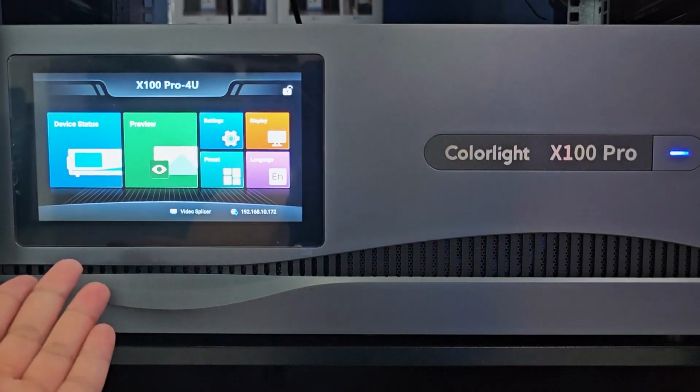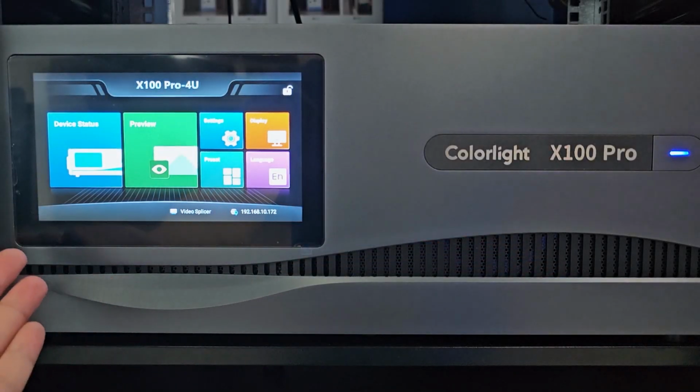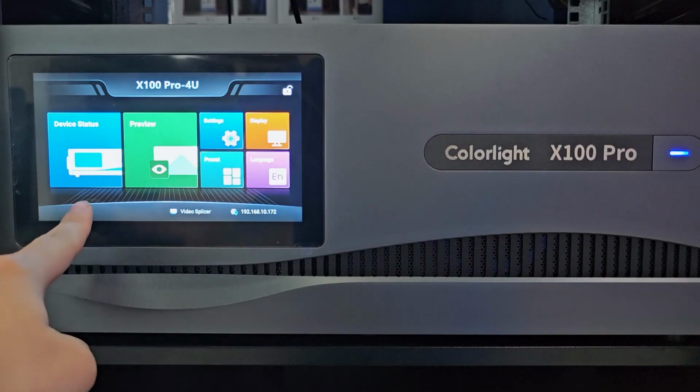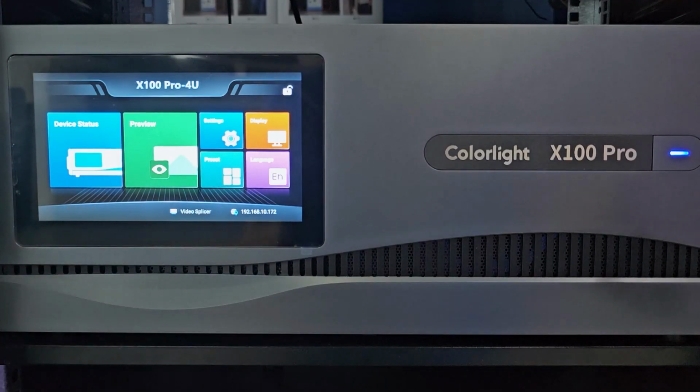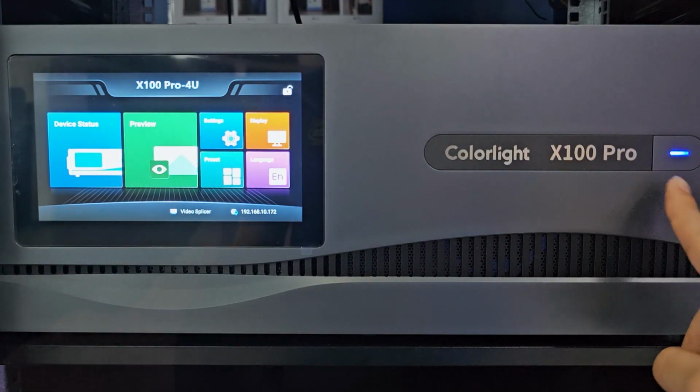First, let's take a look at the front panel. On the left side, you'll see a high-definition 7-inch full-color touch LCD screen. On the right, there's the power switch button.